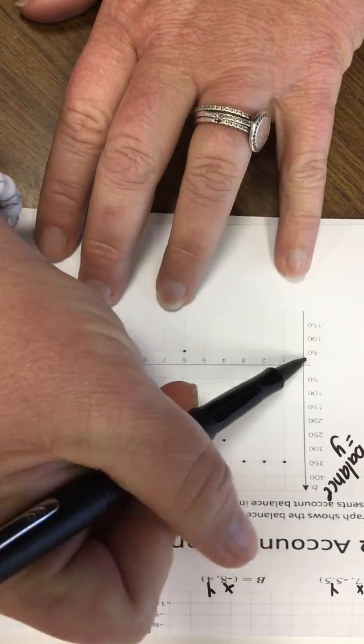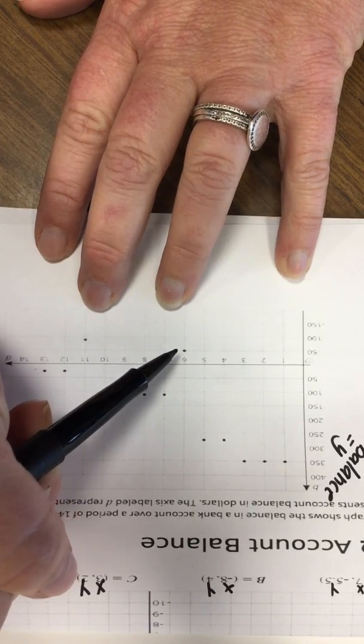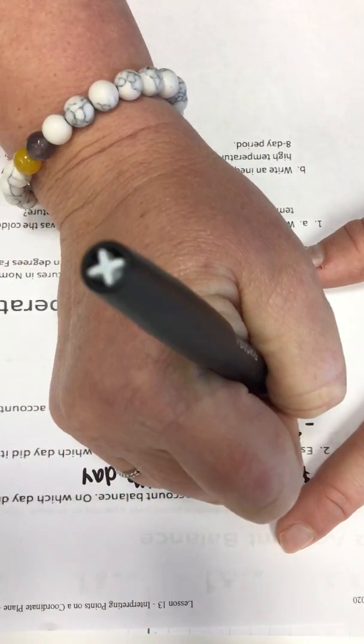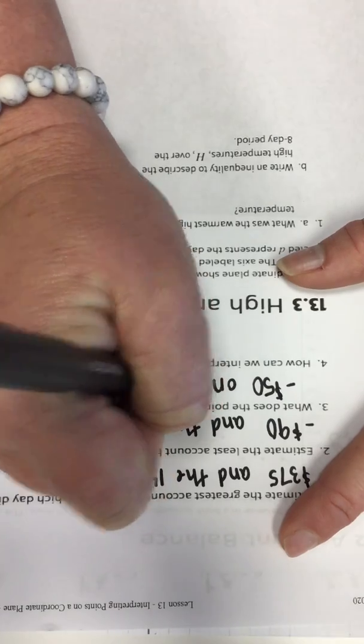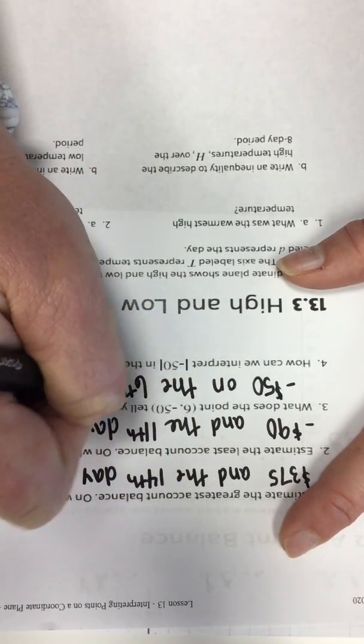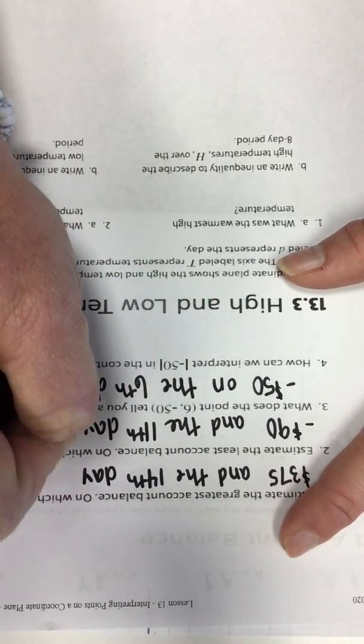Okay? All right, so the next question says, what does the point (6, -50) tell you about the account balance? All right, so day 6, negative 50. So what does that tell us about the account balance? It should tell us that the balance was negative $50 on the 6th day. So negative $50 on the 6th day. Okay?